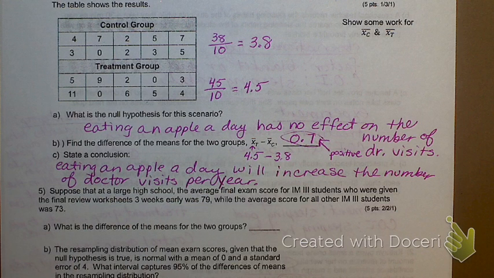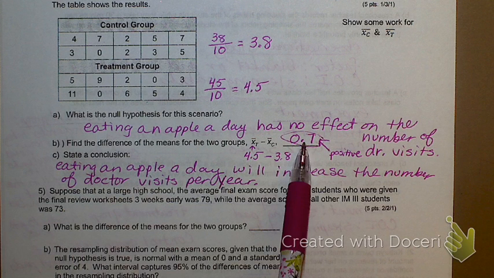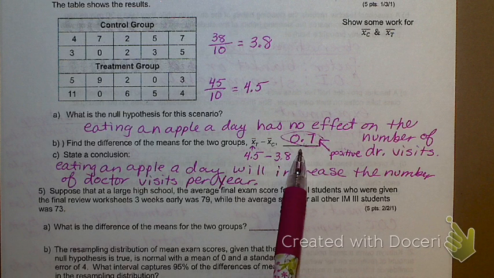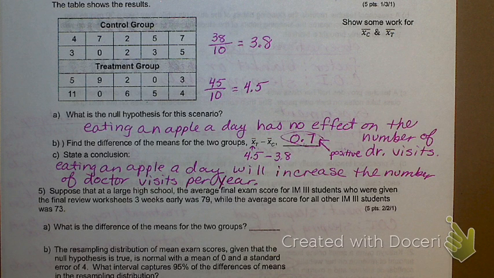Now, some people were trying to say whether you reject the null hypothesis or you accept the null hypothesis. We don't have enough information for that. We're just making a conclusion based on what this number was. If this number was 0, then that would mean apple a day doesn't affect the number of doctor's visits. If this number was negative, that would mean eating an apple a day decreases the number of doctor's visits. We don't know how much it increases them. We just know that the mean increases.